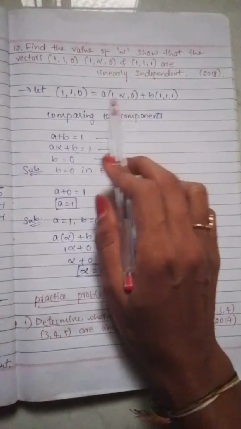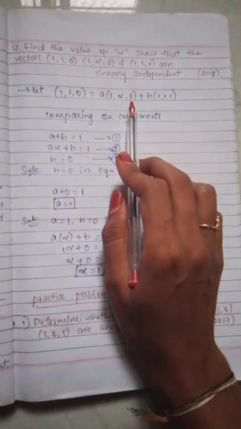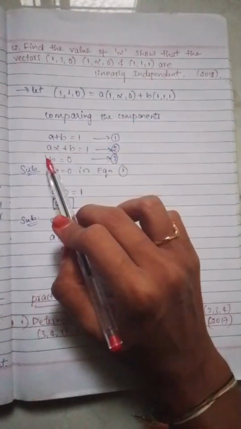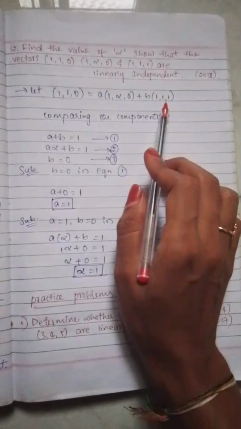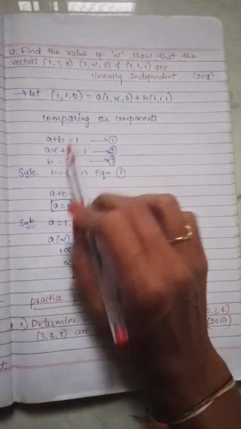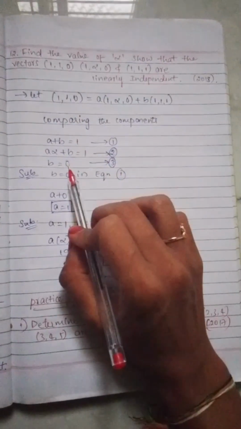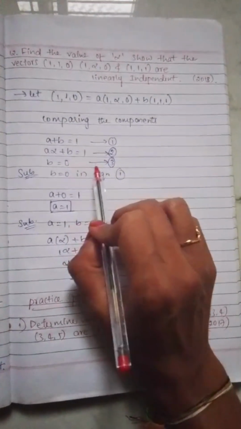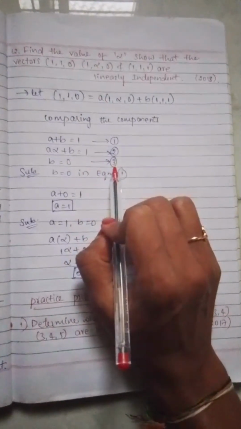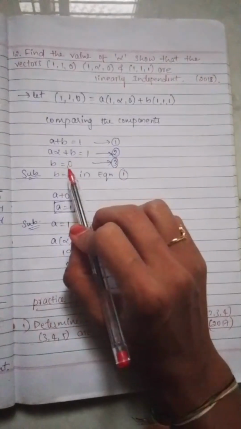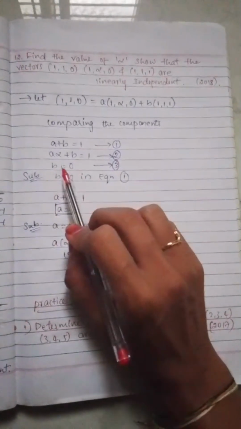Here for A I don't have anything, 0, so we don't need to take A here. Then for B I have 1. B is equal to, in the C component I have 0. Take this as equation number 3. Here I got B is equal to 0.